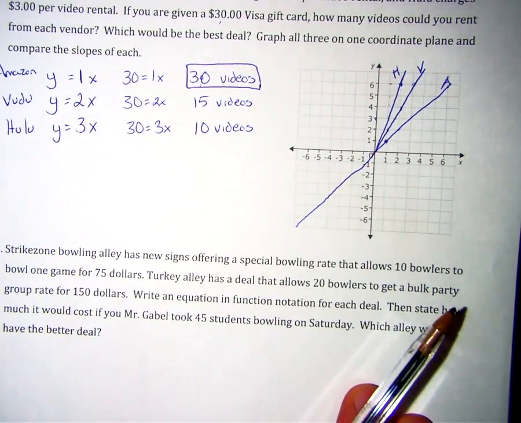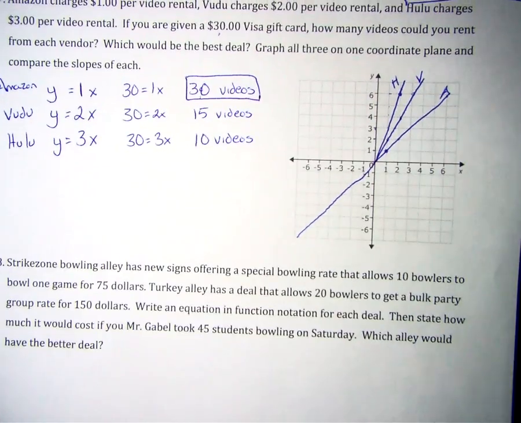Strike Zone Bowling Alley has new signs offering a special bowling rate that allows 10 bowlers to bowl one game for $75. Turkey Alley has a deal that allows 20 bowlers to get a bowling party group rate for $150. Write an equation in function notation for each deal. Then state how much it would cost if Mr. Gable took 45 students on Saturday. Which alley would have the better deal?